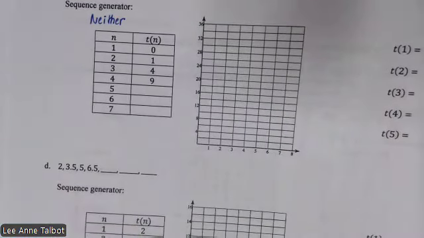Give them a go. Fill out as much of this as you can.